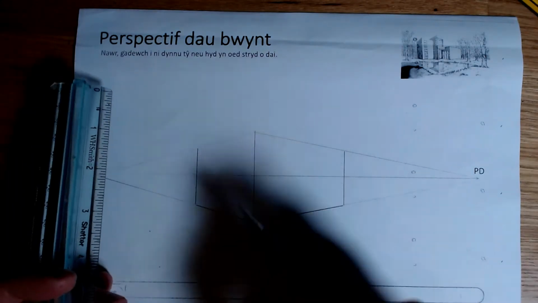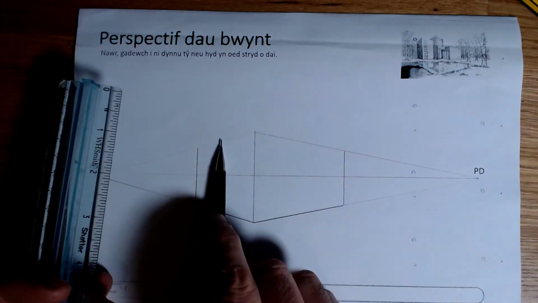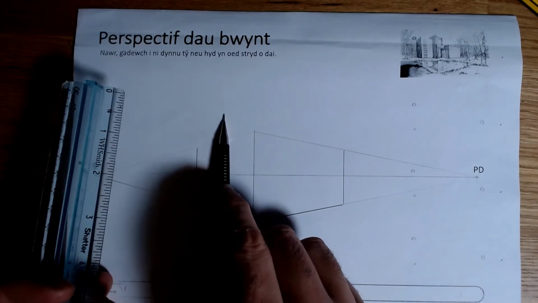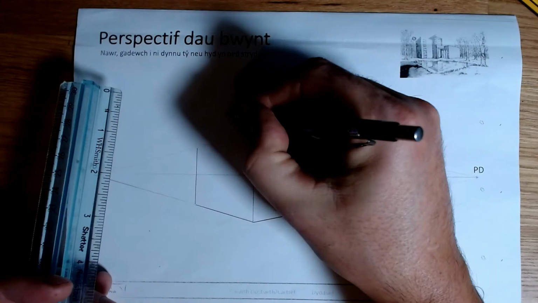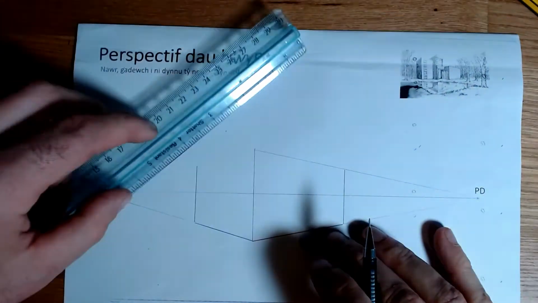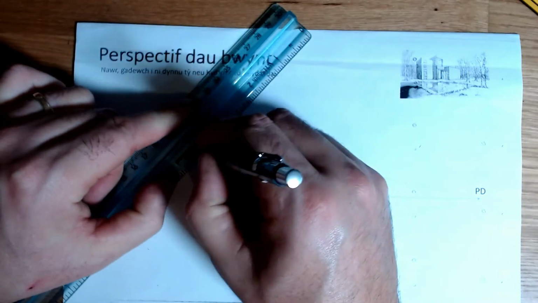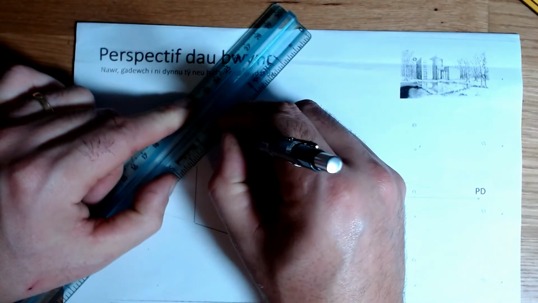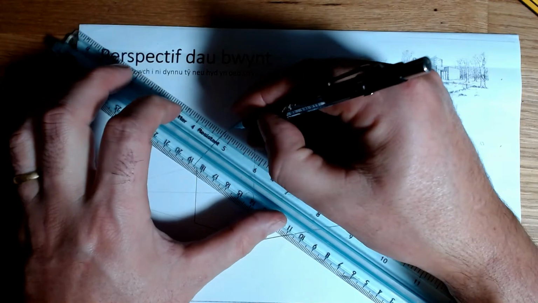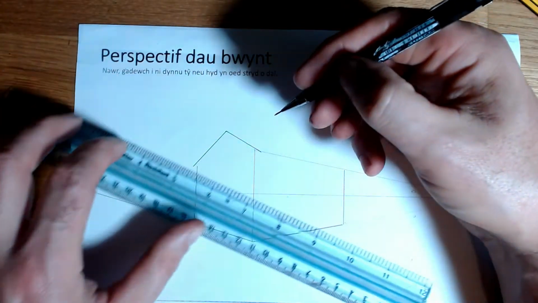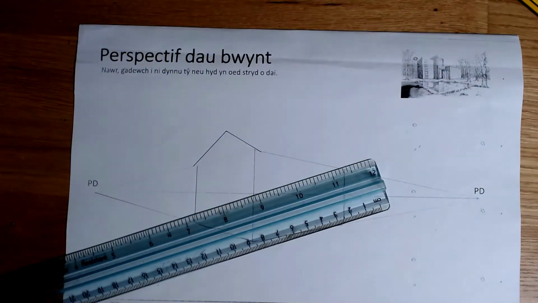Okay, so the next stage then is to start thinking about the roof, and I'm going to pick a line somewhere about the center of this line here and go up vertically to mark a little point here. And now I'm going to draw the profile of the roof. This is where we go away from the rules I mentioned earlier, and I don't go toward the vanishing point, just make the roof look about right, like that.